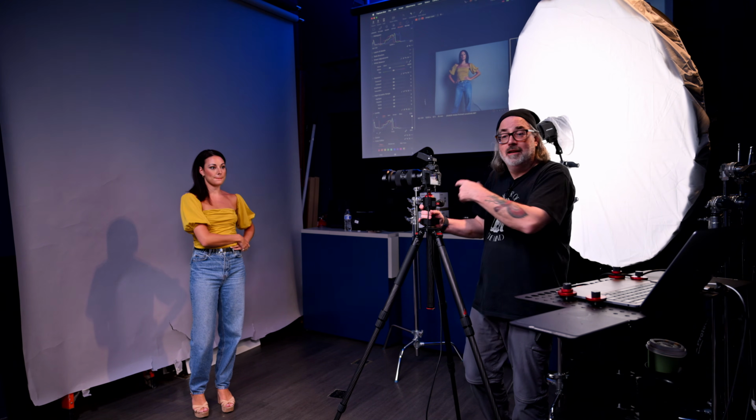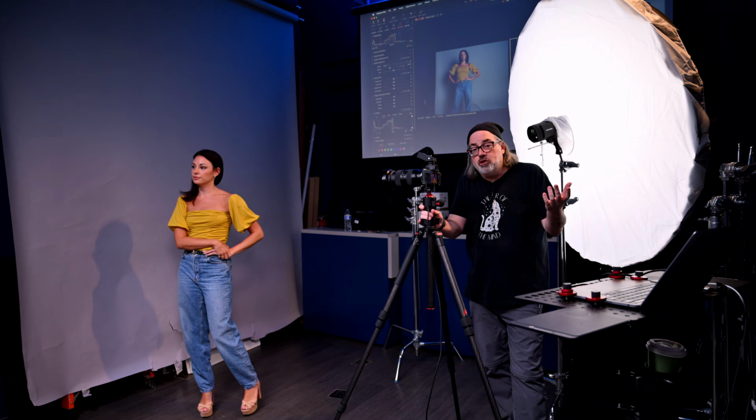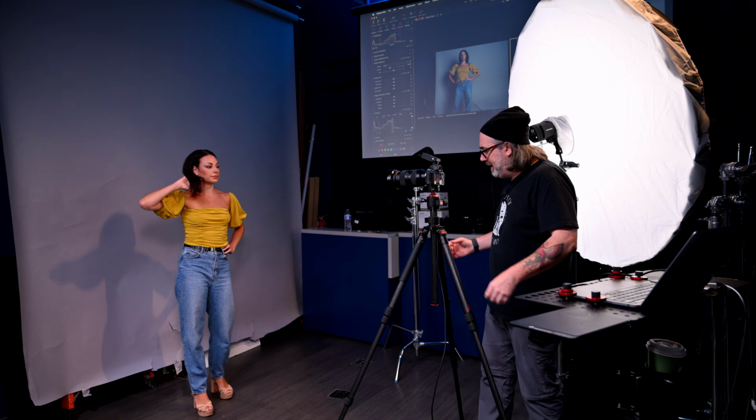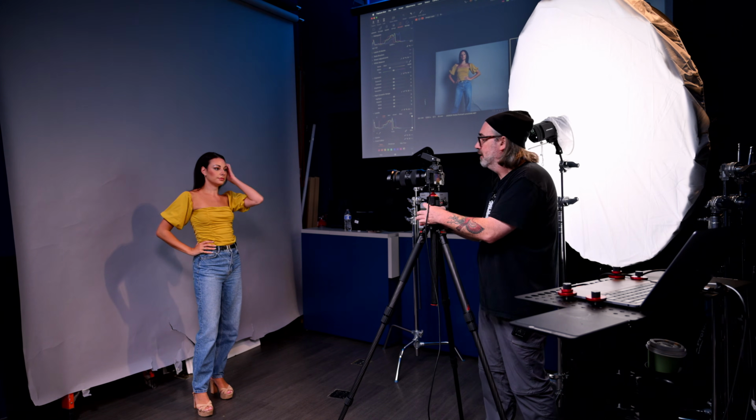But what am I shooting at? 7.1. I don't need to shoot wider than 2.8, so I'm not really worried about that. But do keep that in mind. I can't shoot at f2 when I'm doing these longer focal lengths.